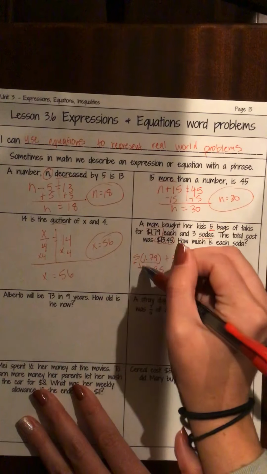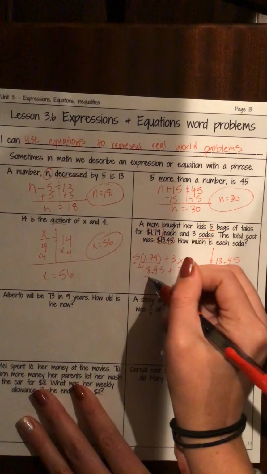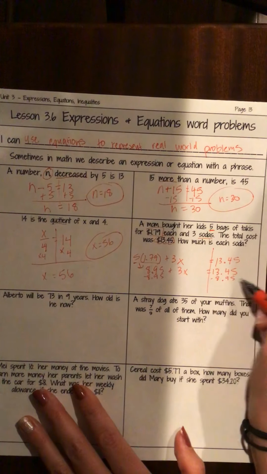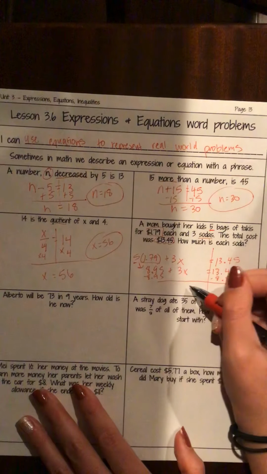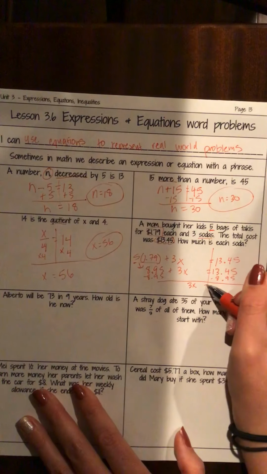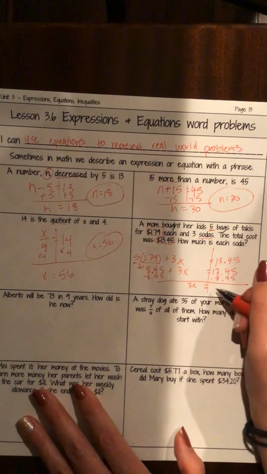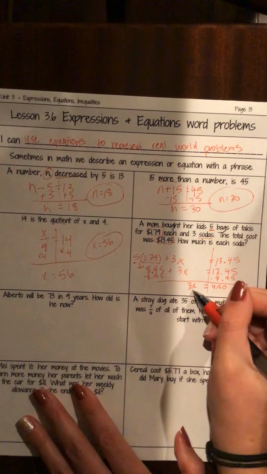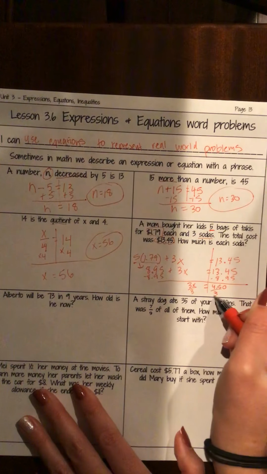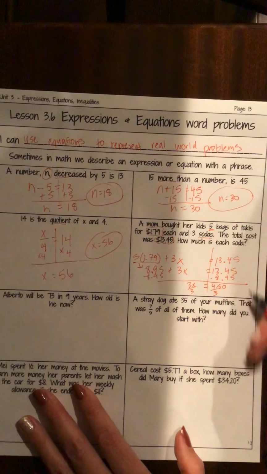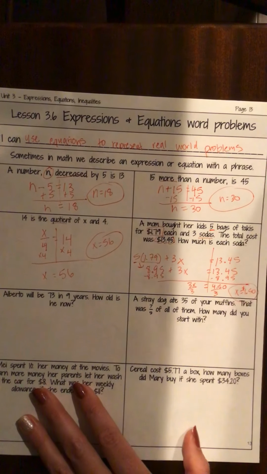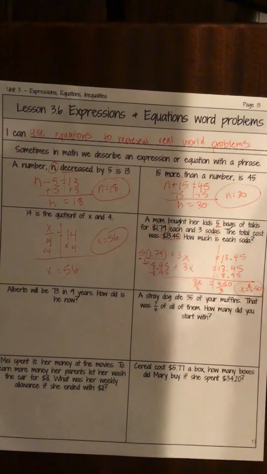We have to get rid of what's not with the variable first. So we subtract 8.95 from both sides. So that cancels out. We're left with 3x here. And then when we subtract that, we get 4.50. And our last step to get x by itself is to divide by 3 on both sides. So we should get x equals 1.50. Since it's money, we'll put our little money symbol. So each soda would be $1.50.